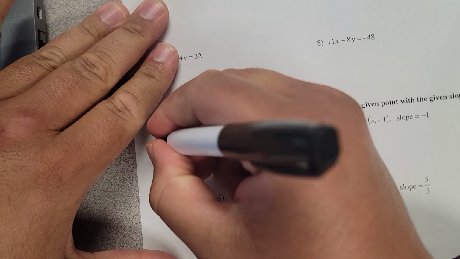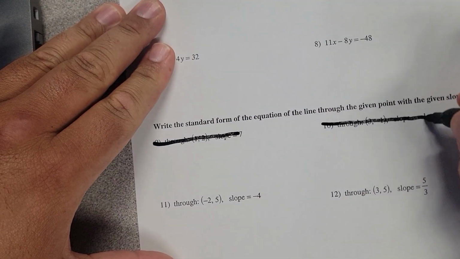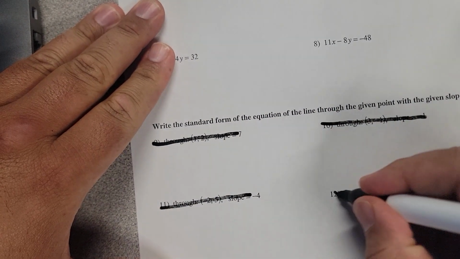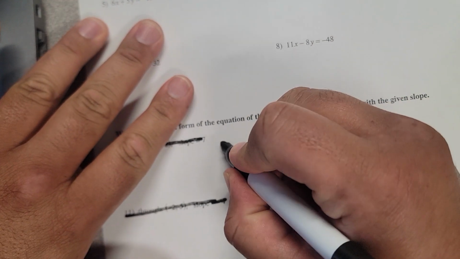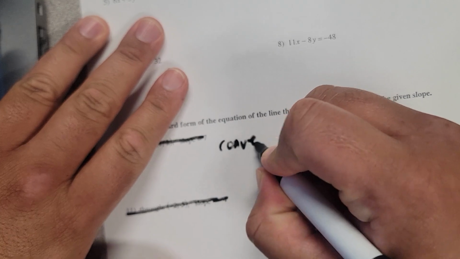All right, guys. So on this handout, we're going to cross out these bottom numbers. I'm going to use this space for notes. So don't worry about these problems, 9, 10, 11, 12, cross them out. And the goal is to convert our problems.